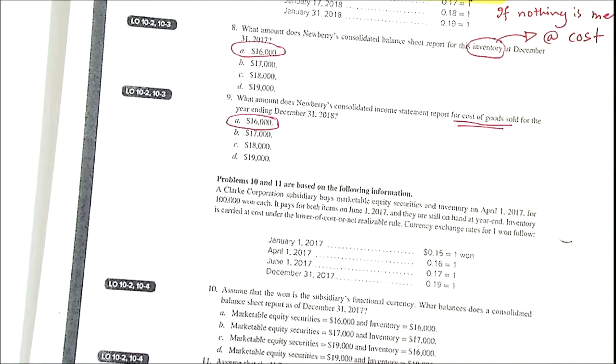But only down here, the cost of goods sold is created on the day you sell, right? But basically, we're gonna consider the historical date as the inventory. Yeah, I was confused too.